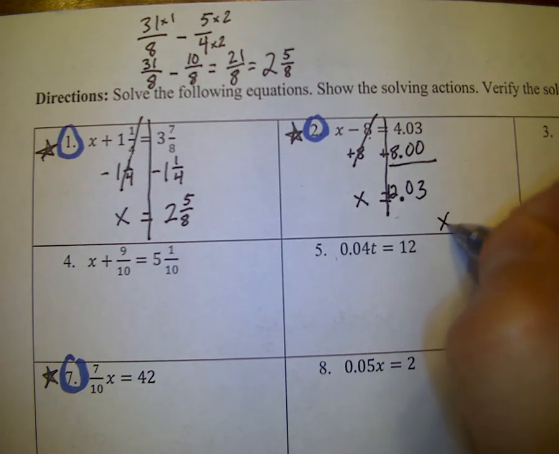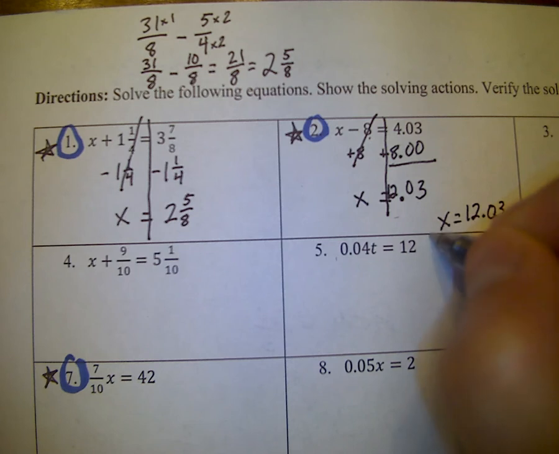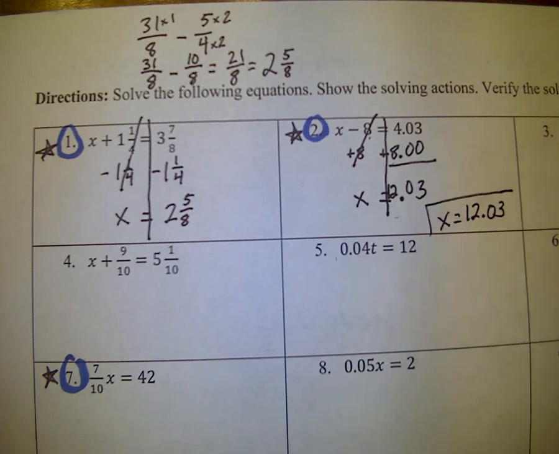I'm going to write that down here because that's kind of messy. 12 3/100. That would be my answer.